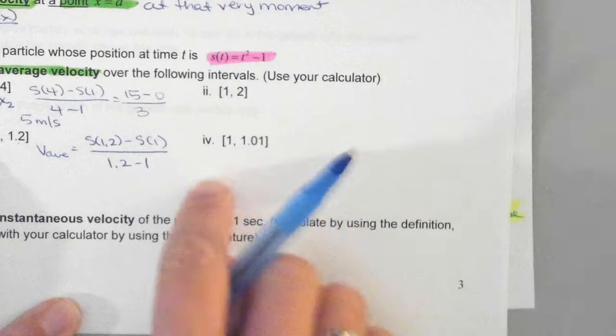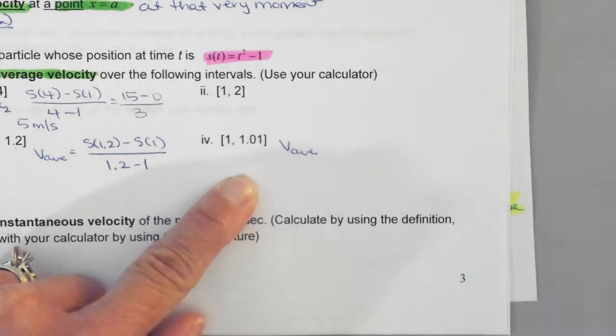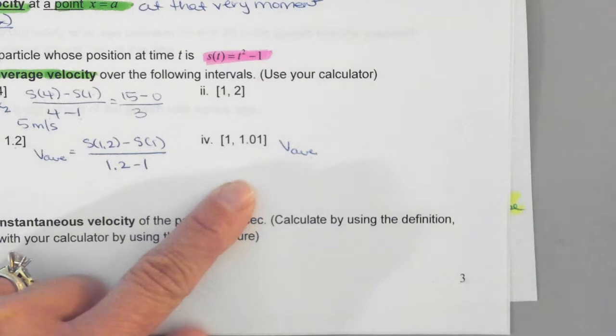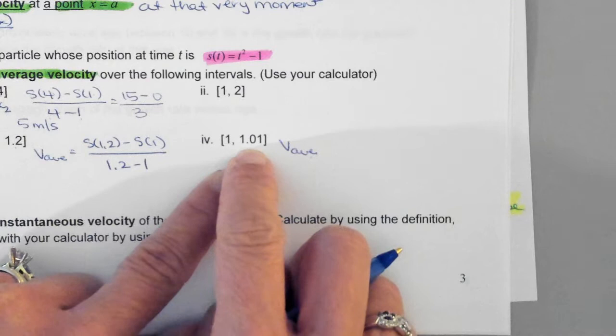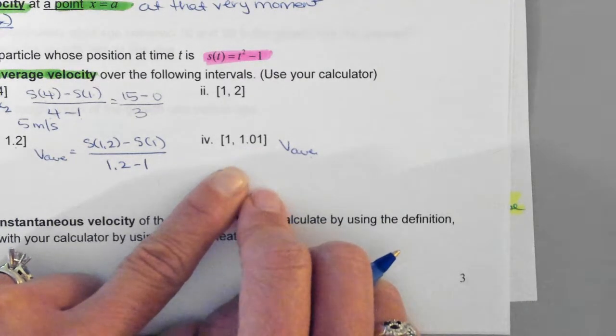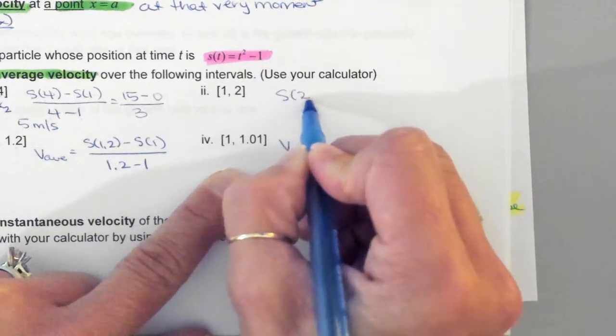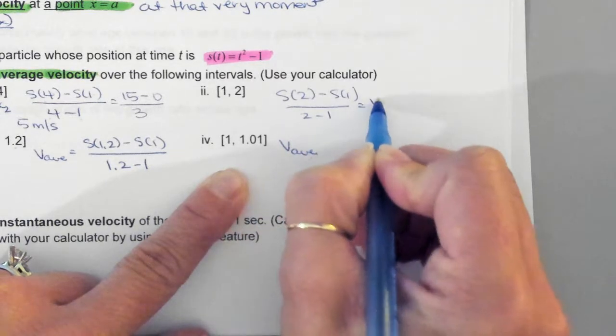Okay, let's jump over here to 4. Going directly across. What's set up for the average velocity? I'm sorry, not everybody at once. It's too loud. Can't hear you. S2 minus S1 over 2 minus 1. That would be for 2. So for 4. Are we doing 4? With confidence you did. No doubt in my mind. You said S of 2 minus S of 1 over 2 minus 1. That is the average velocity.